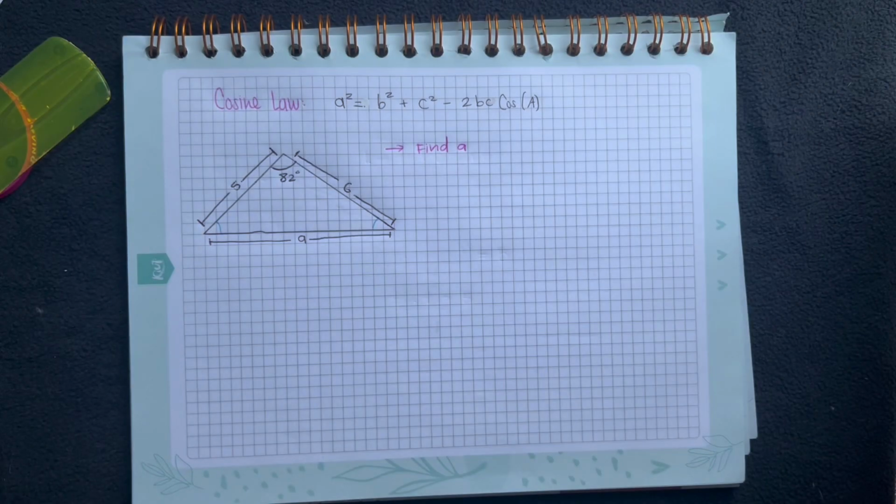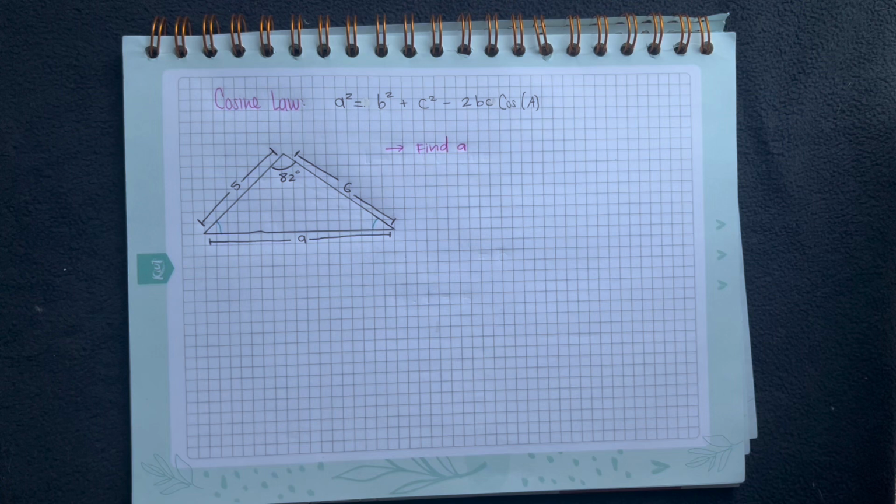For solving this problem, what we need to use is the cosine law. The cosine law basically told us that a squared is equal to b squared plus c squared minus 2 times b times c times cos of a, the angle a. It is really important that you remember that when using the cosine law, we always need to have at least 3 values.